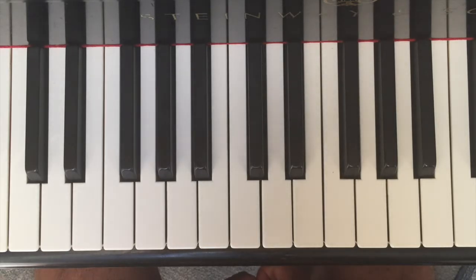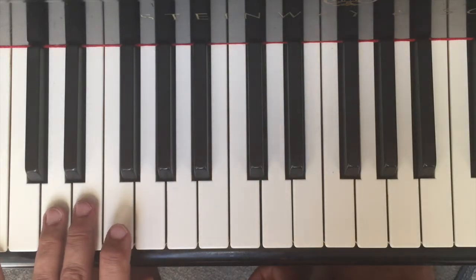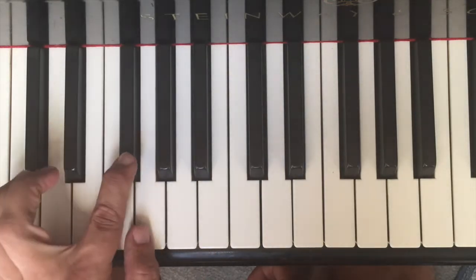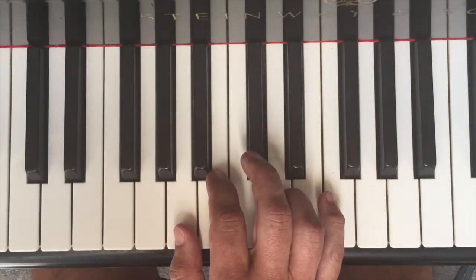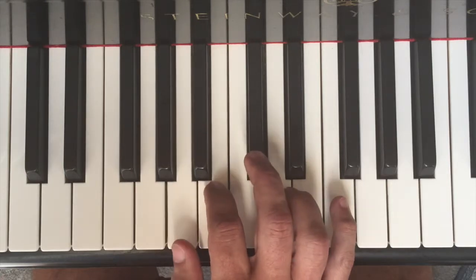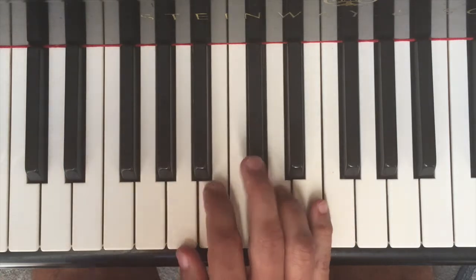For example, let's start with the pitch D instead. I want a whole tone, and a semitone. And then I skip up a whole tone and I reproduce the same tetrachord. Whole tone, semitone.